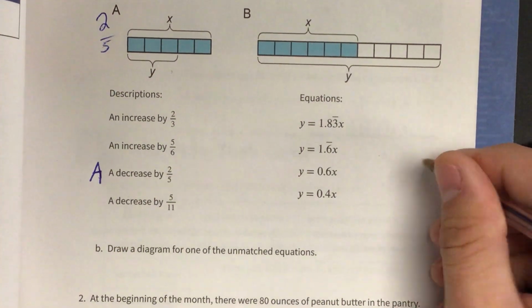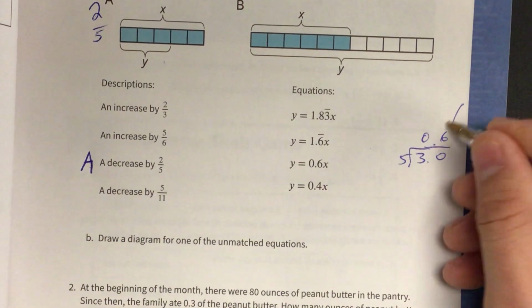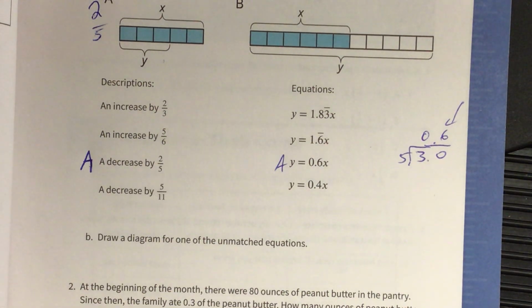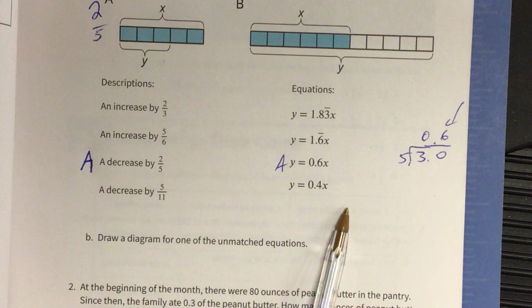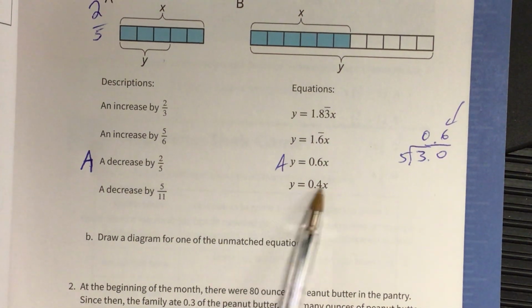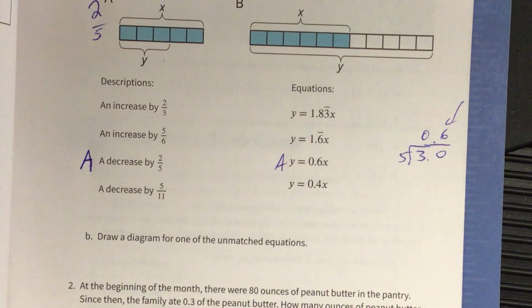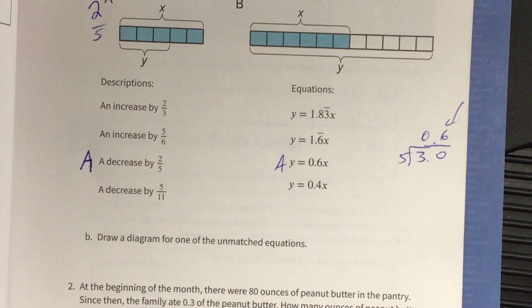And if you can't see that, you would have to take 3 divided by 5. Okay, so if you chose this one, which I'm sure maybe was a popular answer, that's how much is missing, but you're always basing it on how much is left. You'll see that for number 2 as well.